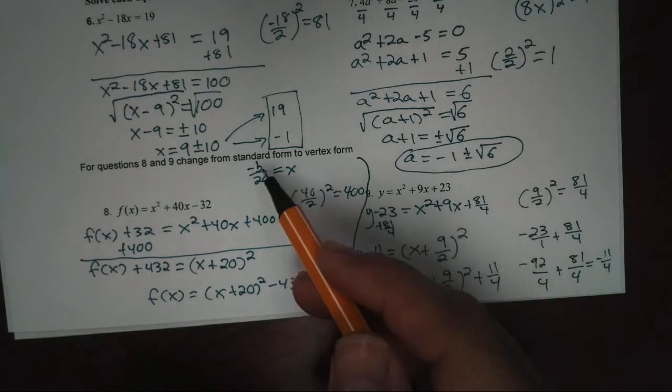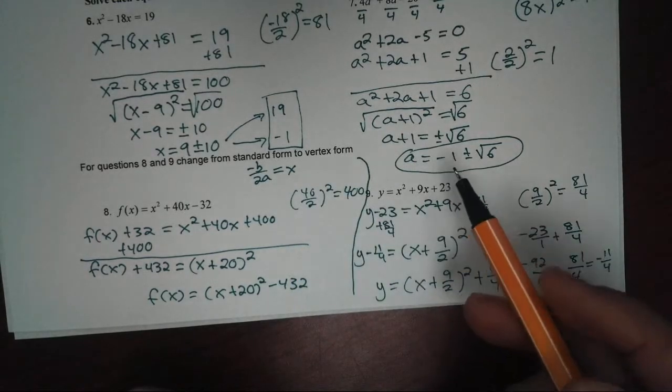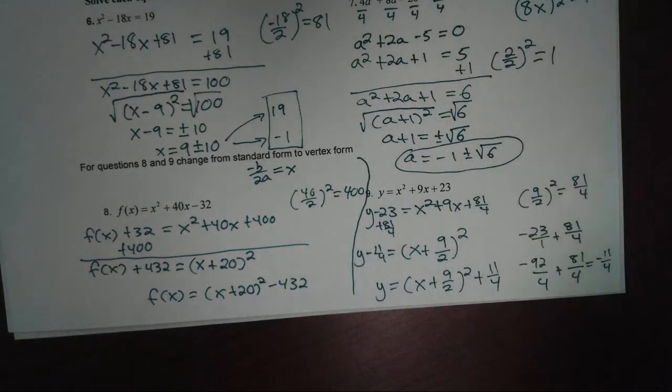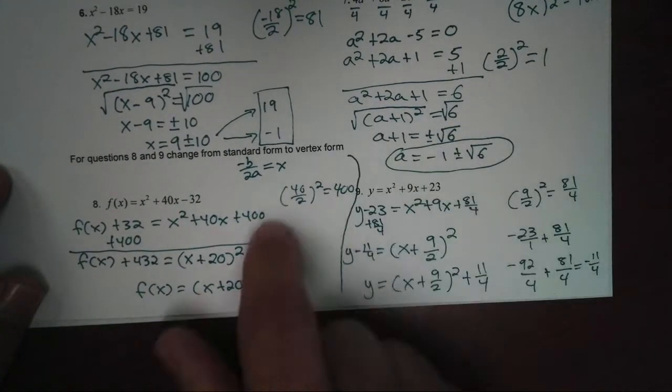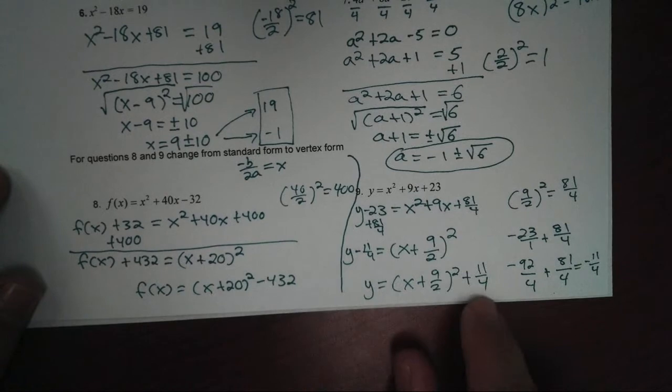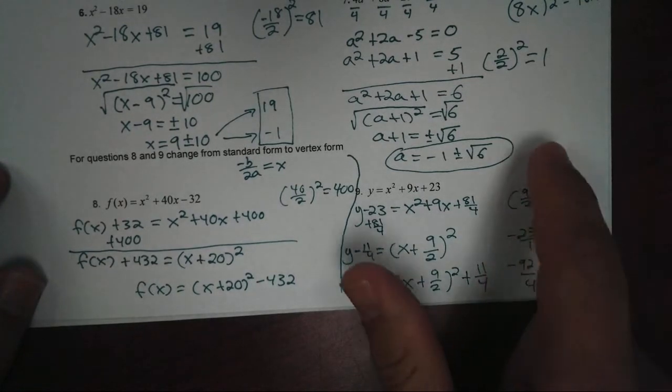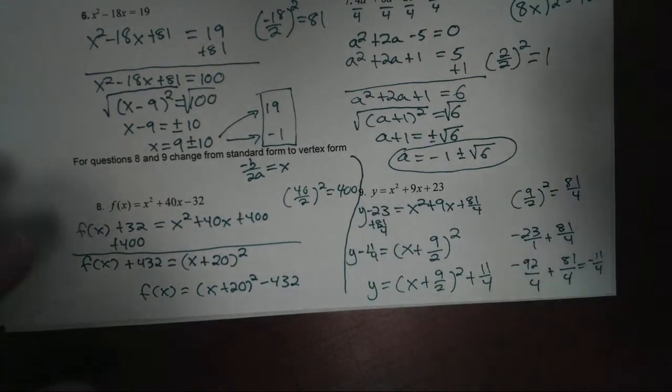Could you have gotten this by using the negative b over 2a and then doing substitution? Sure. I'm not going to do it that way because it takes longer, even though you might think that this takes longer. But really, if you're comfortable with fractions, this just took longer because I explained every little step. I would never be explaining all this. I would just be doing the fractions quickly.